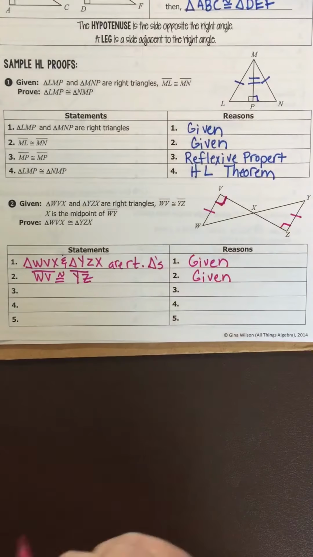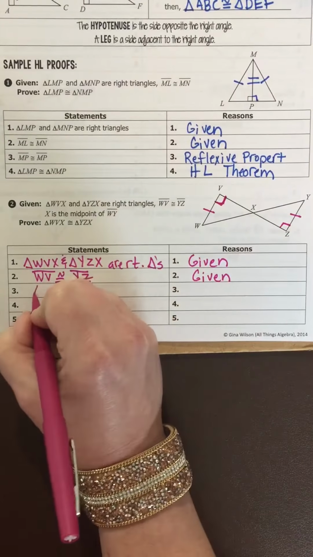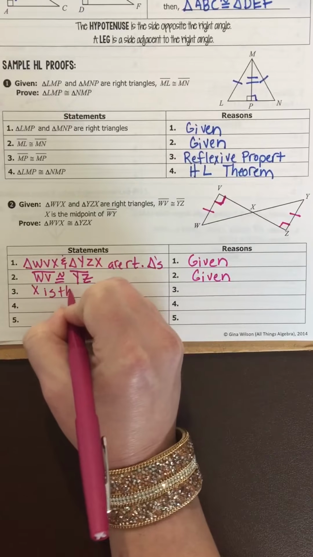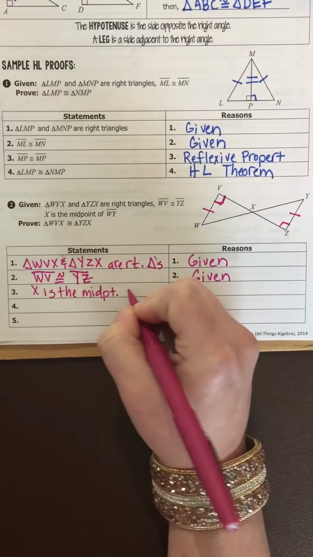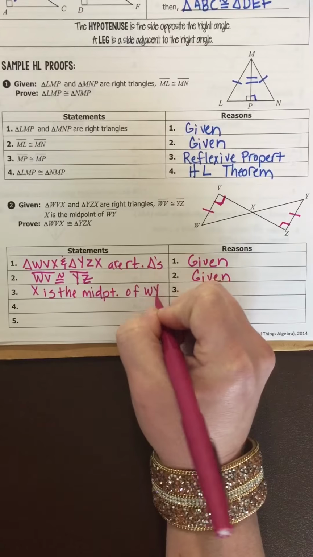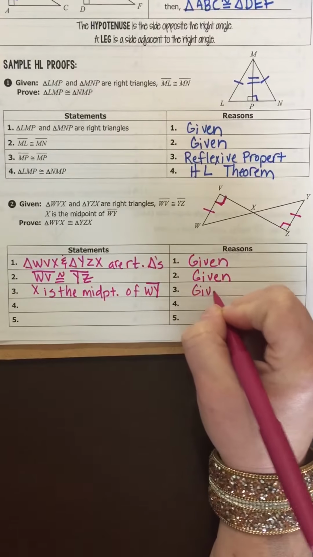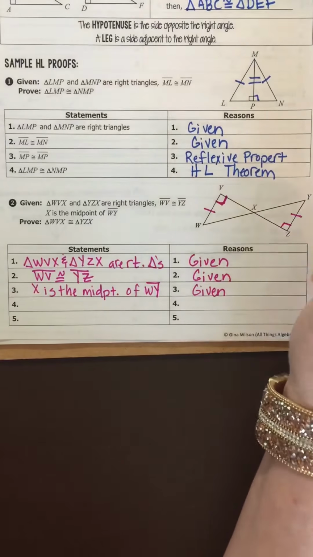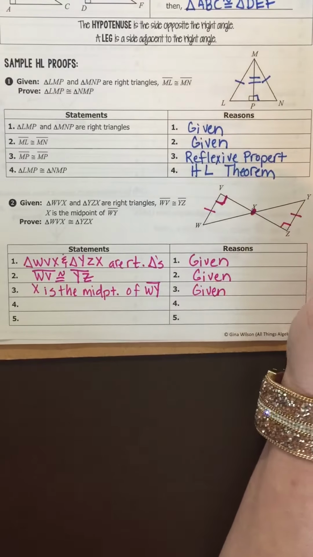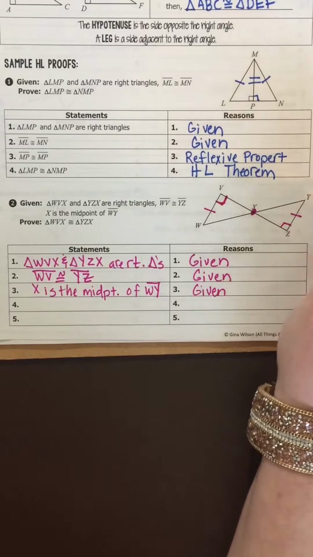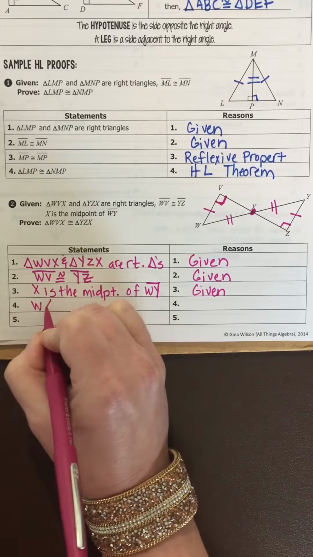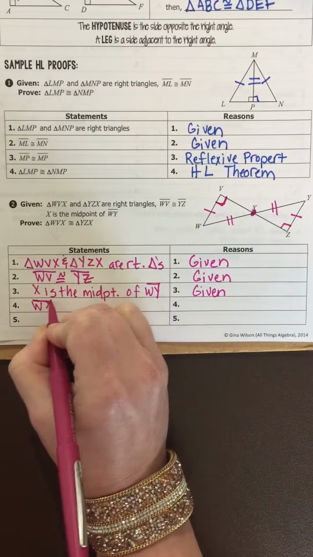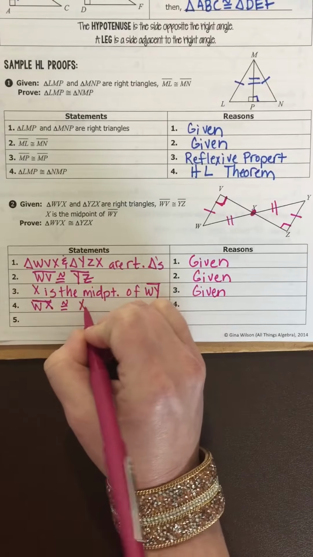But wait, there's more. We also have that X is the midpoint of WY, and that is also given. And what does that mean? That means that this is the middle. So this segment is congruent to this segment. I'm going to mark that up. So I know that WX is congruent to XY.